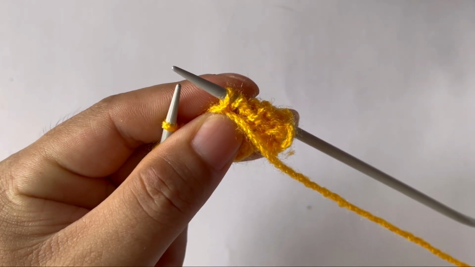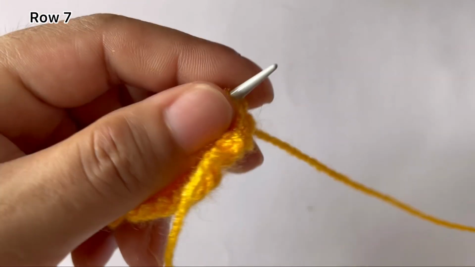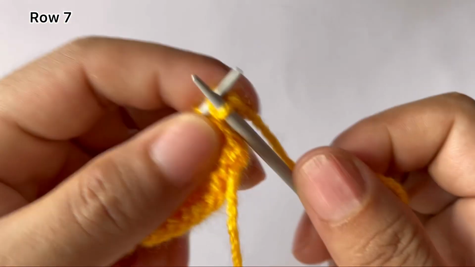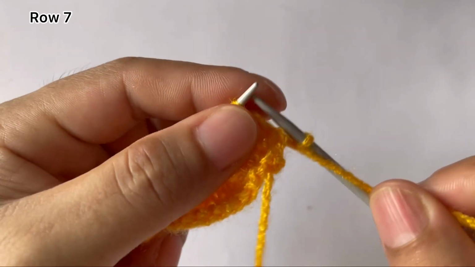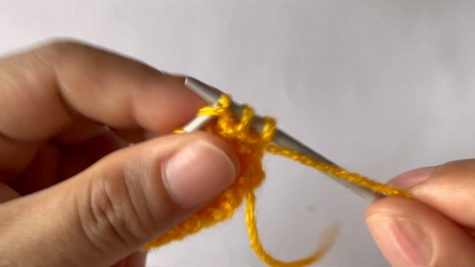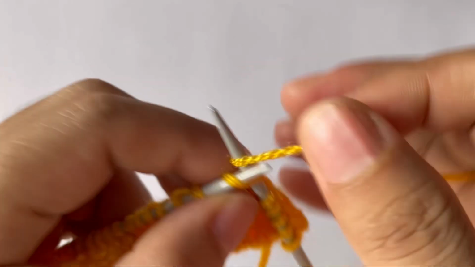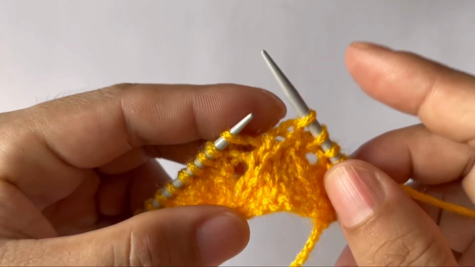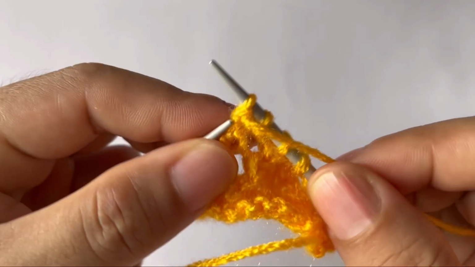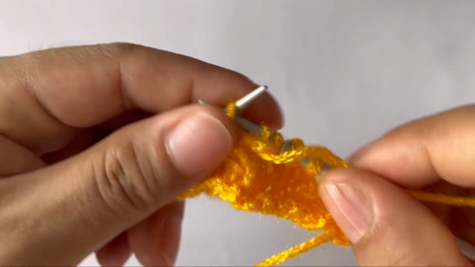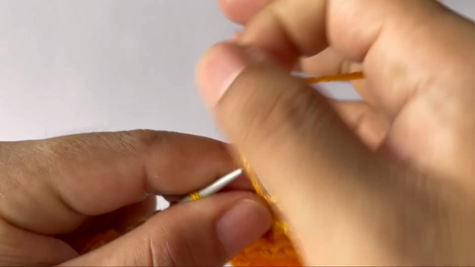Purl all stitches. We have done our row 6 as well with all purl stitches. Now row 7: knit your edge stitch through the back loop and start the repeat from here. Purl 4, knit 2, purl 4. That's the repeat from here to here.